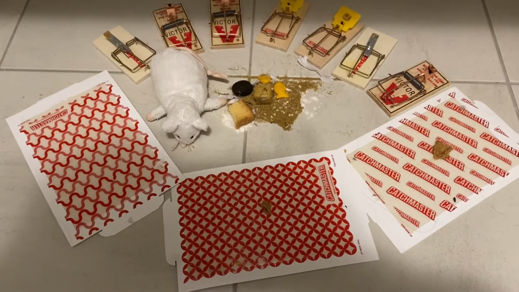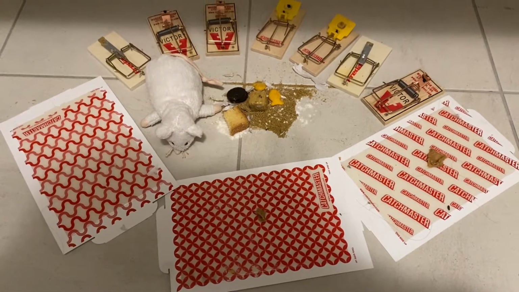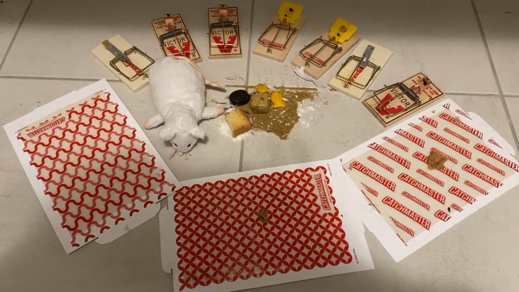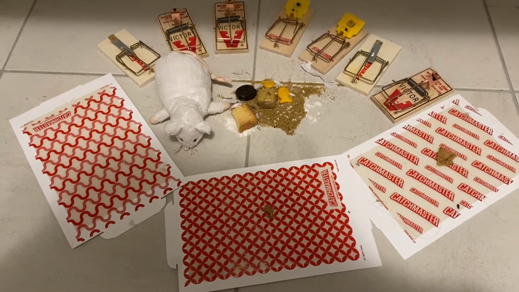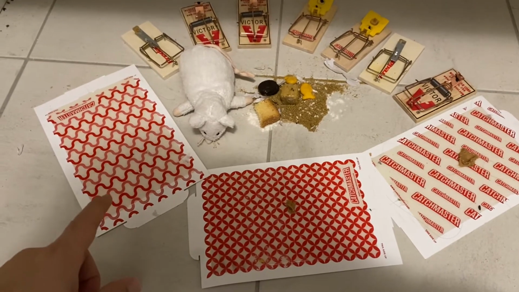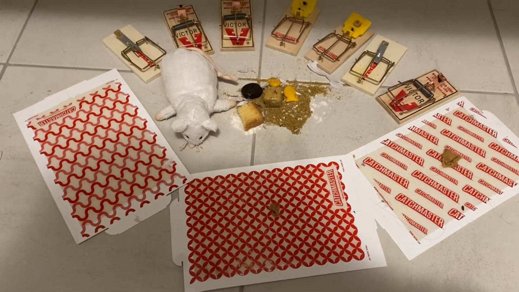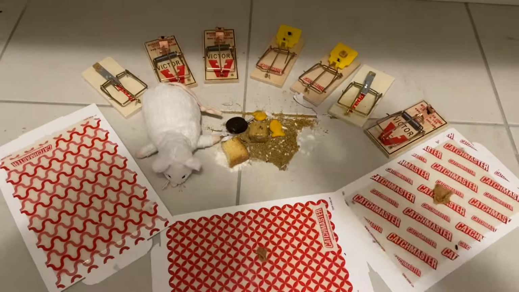Hello friends, today I am going to show you how to catch a mouse. So I have created a kind of trap. It's a circular trap. On one side you can see there are 3 sticky pads, and on the other side we have 6 mouse traps.